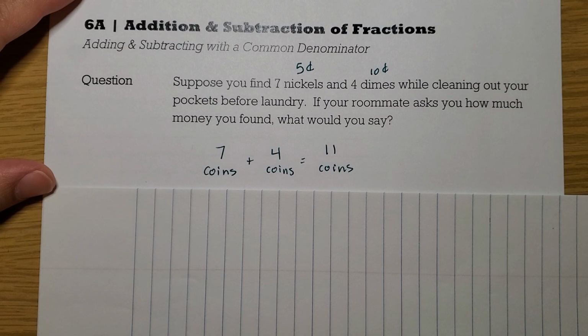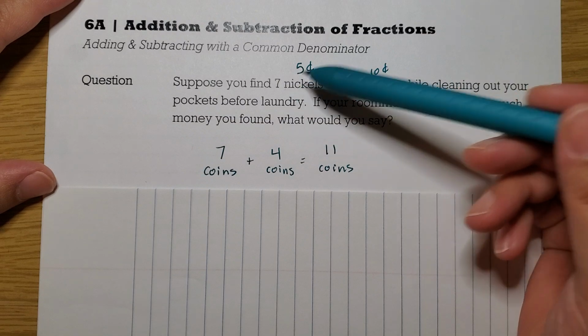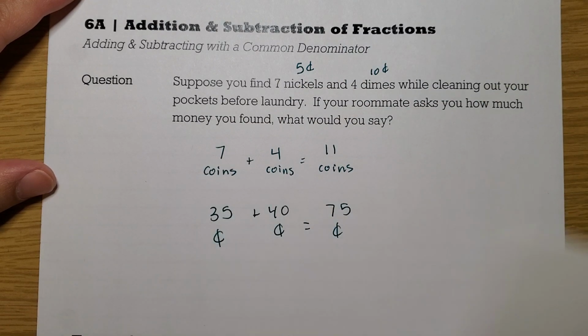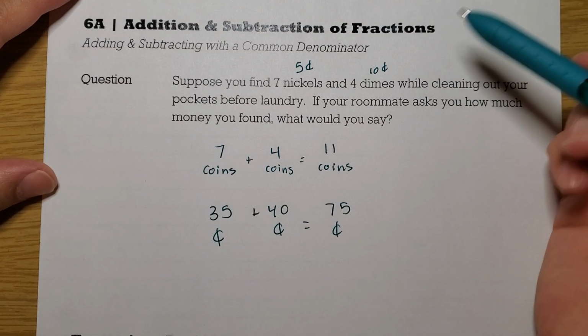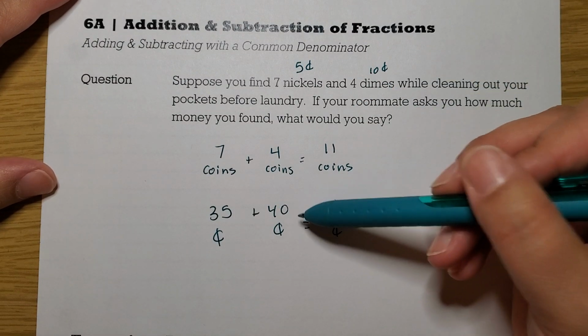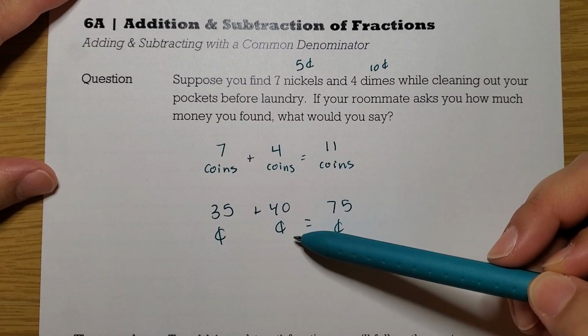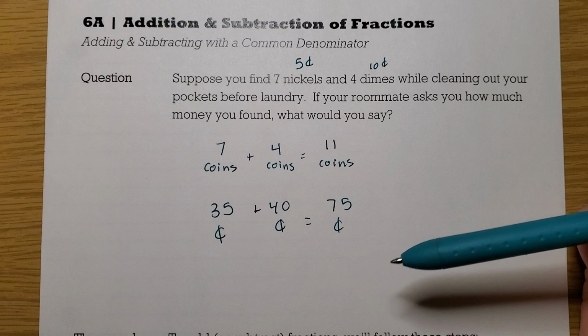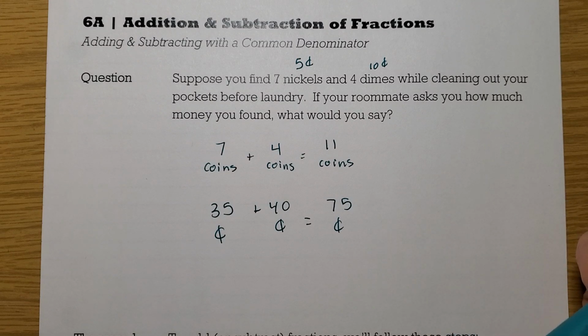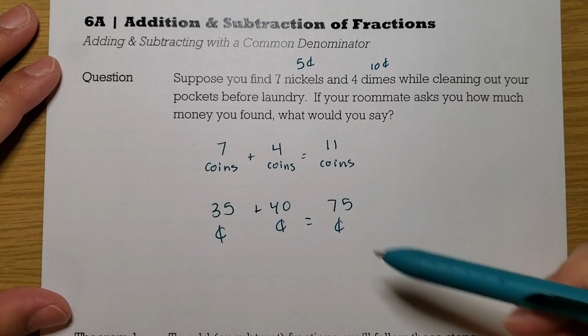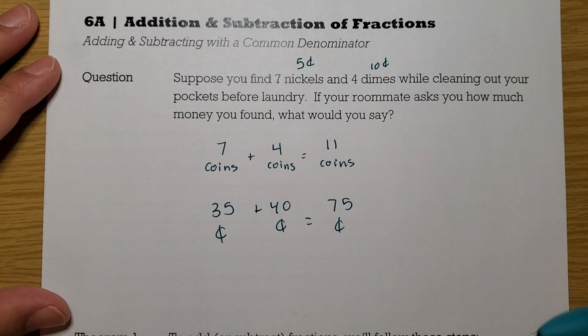If I have 7 nickels, since each nickel's 5 cents, 7 times 5 is 35. And if I have 4 dimes, each dime is worth 10 cents, and 4 times 10 gets me 40. So I can convert each of those coins into how many cents they're worth, and then add them up and say to my roommate, I've got 75 cents. So if I'm going to be adding amounts of money together, I want to take each of those coin types and convert them into a common denomination so that I'm adding the same thing. I'm not adding nickels and dimes, I'm adding cents with cents.